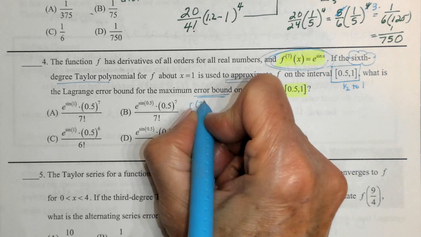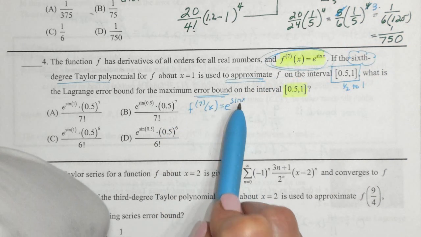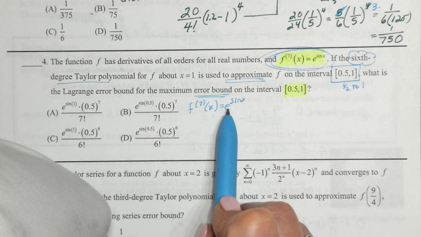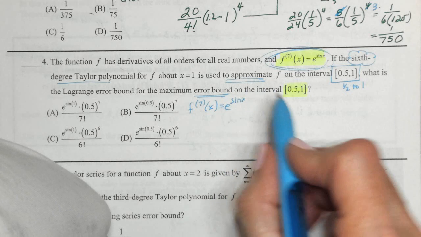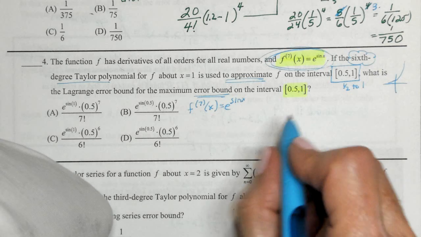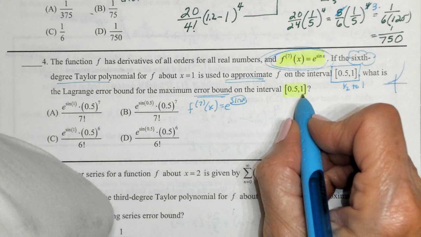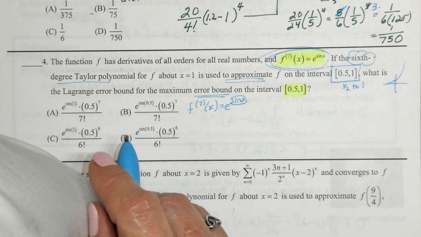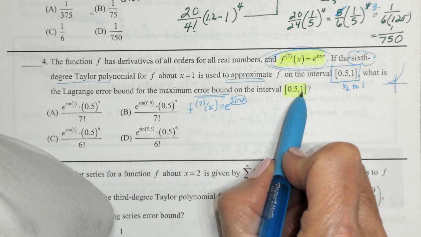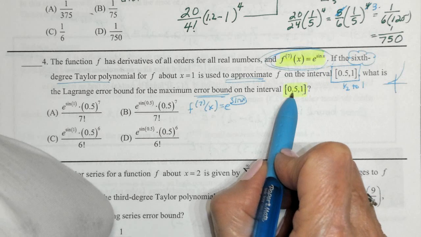My 7th derivative is e to the sine x. I want to know what's the biggest that this thing can be on this interval. Well, I know that the graph of e to the x is always increasing, right? Is sine always increasing on this interval? 0.5 and 1, where is that? It's in radians. 0.5 is a half of a radian.